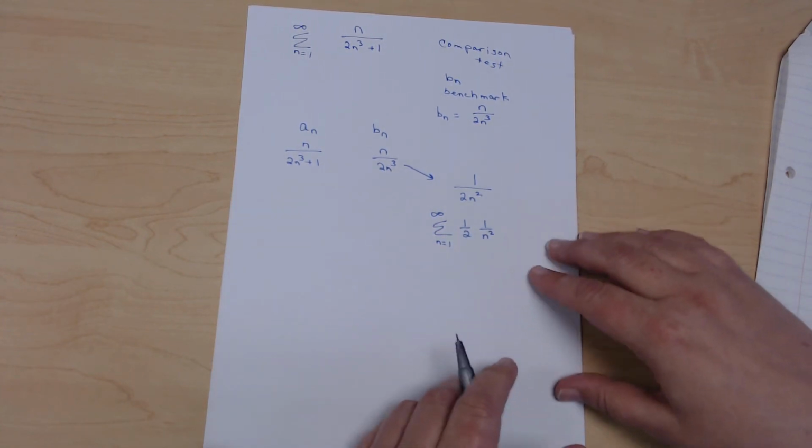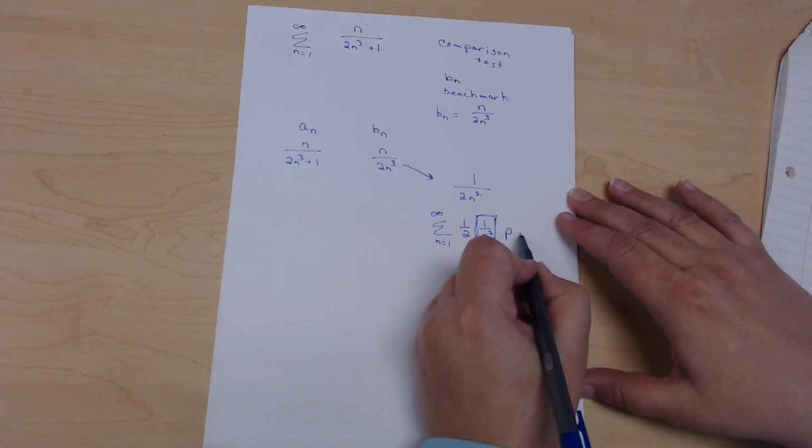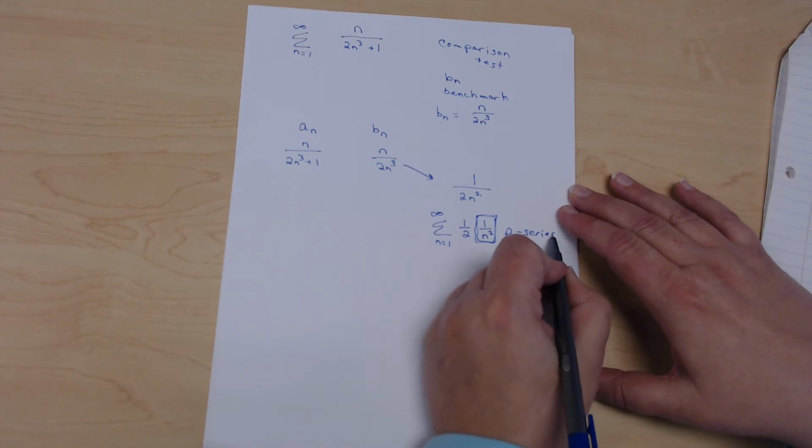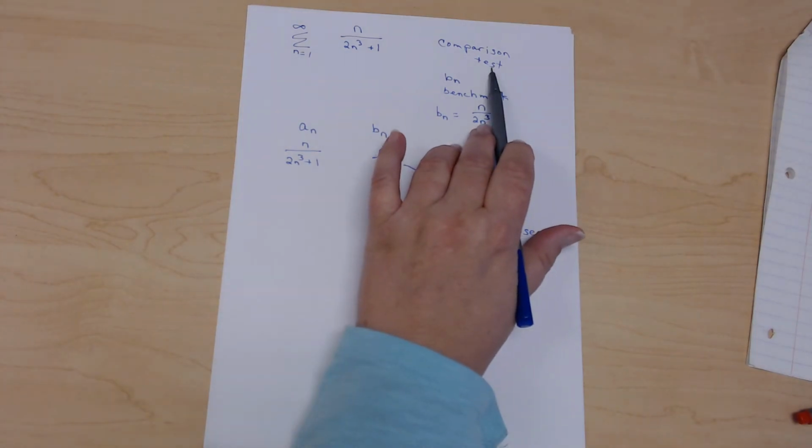What is this, guys? What is that? That's a p-series. You want to write, so that's what you're going to have to start writing on your test. You're going to have to start writing that you did the comparison test.